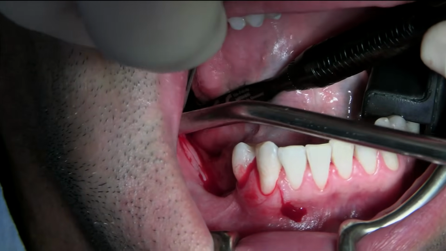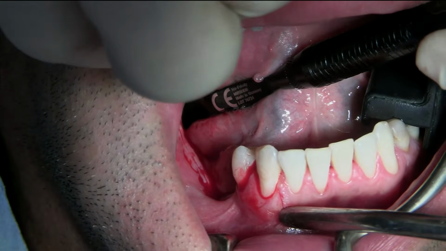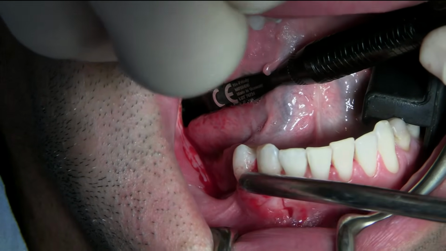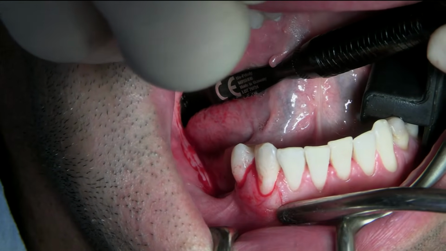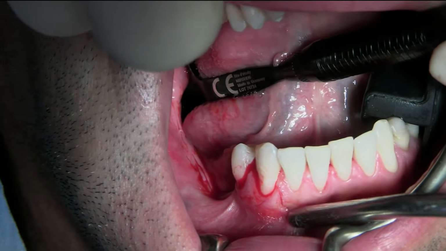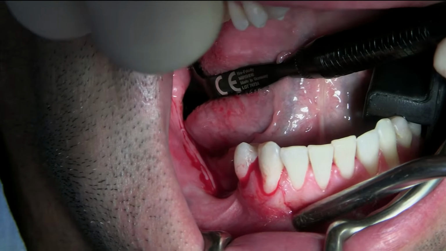Now on the distal, I'm going to extend a little bit more posterior because we're going to have to harvest some of our autologous bone. Now I'm going to move my direction buccal, always staying in touch with bone.